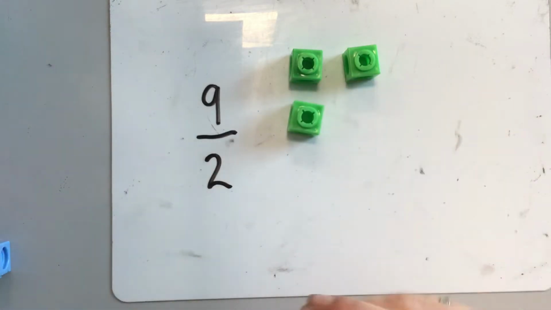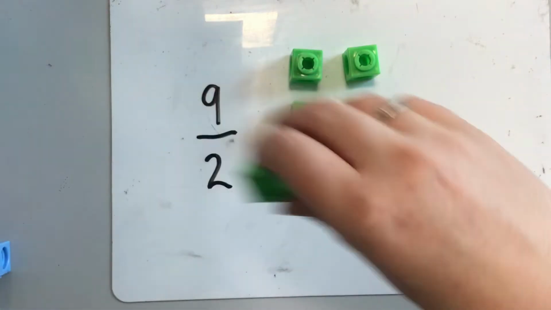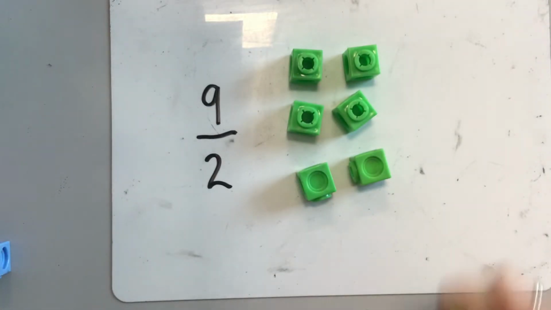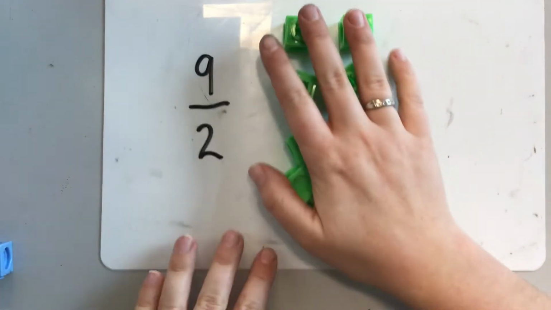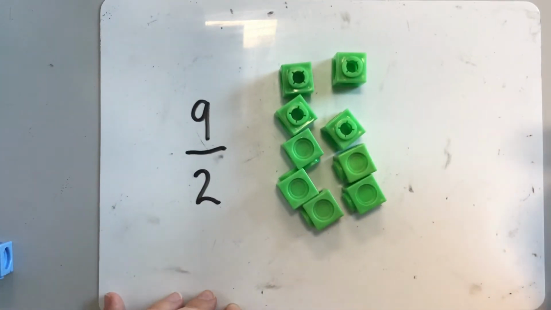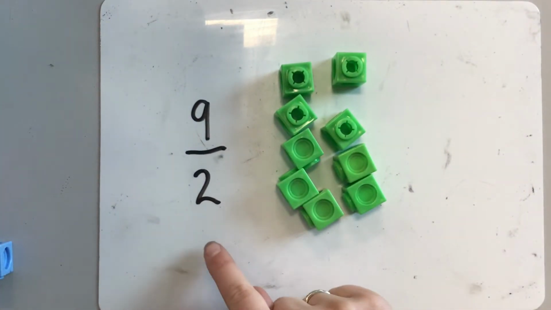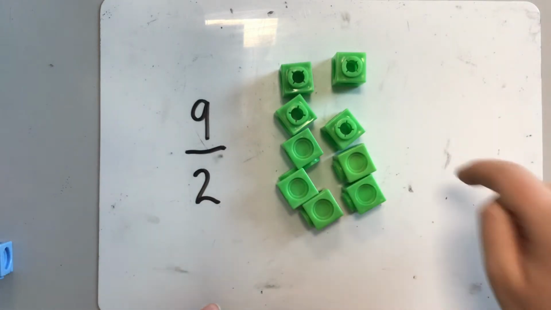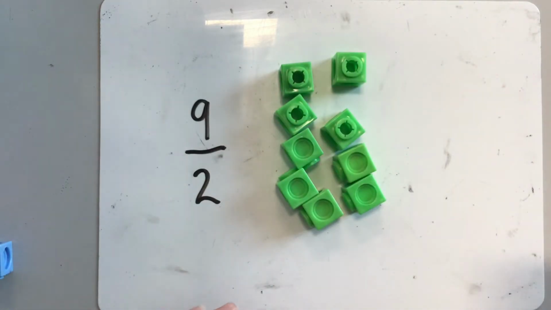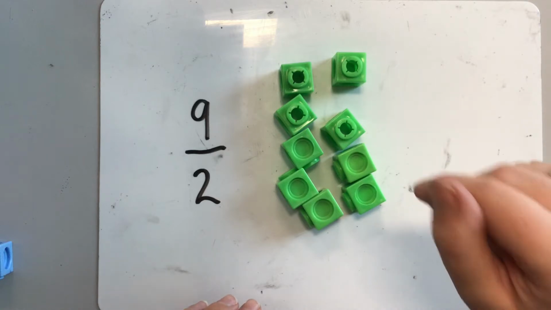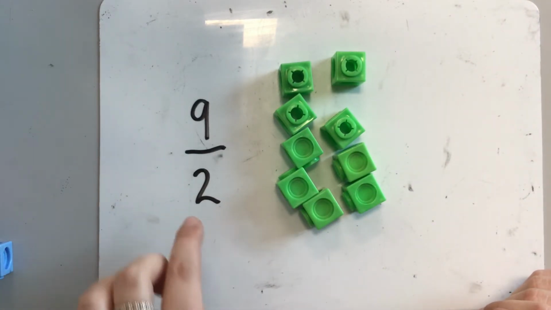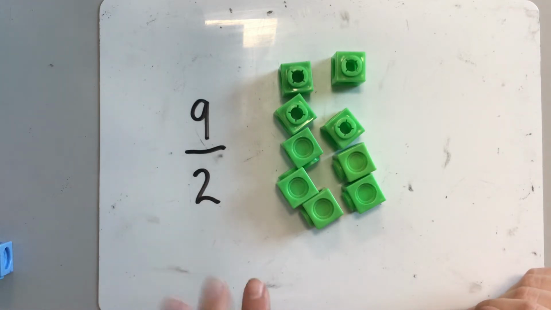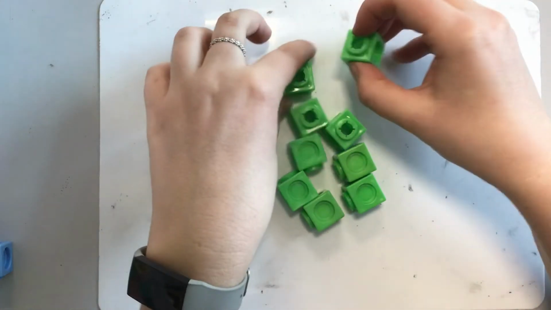1, 2, 3, 4, 5, 6, 7, 8, and 9. My 9 parts here. So questions will ask you, what is 9 halves as a mixed number? So using the multi-link cubes, how are we going to work out what 9 halves is as a mixed number? And we need to think, how many parts make a whole if we're working with halves? And we know the answer is 2.